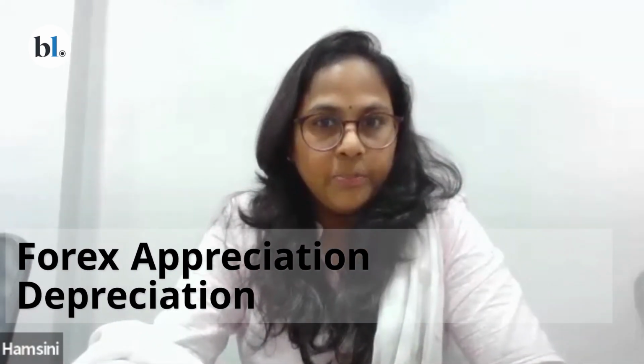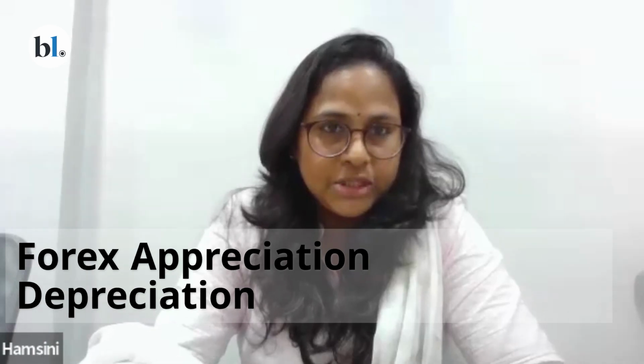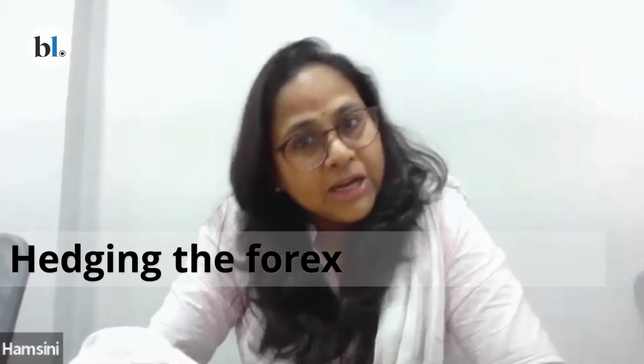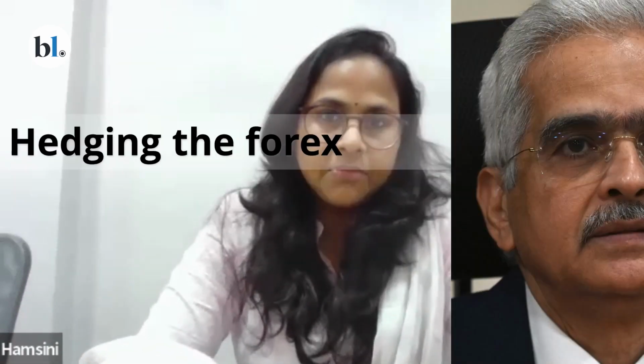Now, by getting into INR settlement mechanism, I'm also taking care of that hedging cost. That hedging risk does not come into play here, and therefore this INR settlement helps us take care of two issues at the same time. One is that of forex appreciation, depreciation, and the next is that of hedging the forex.